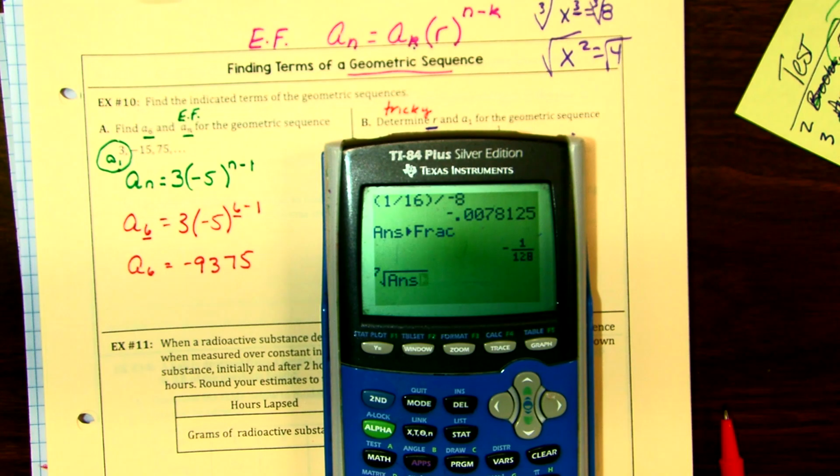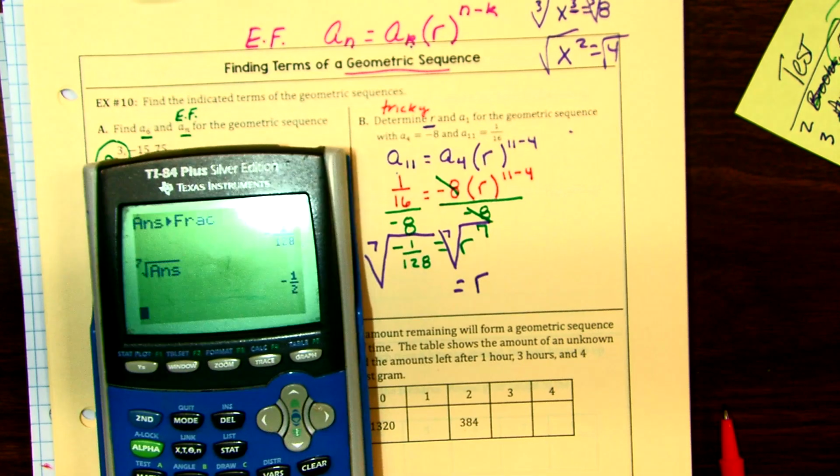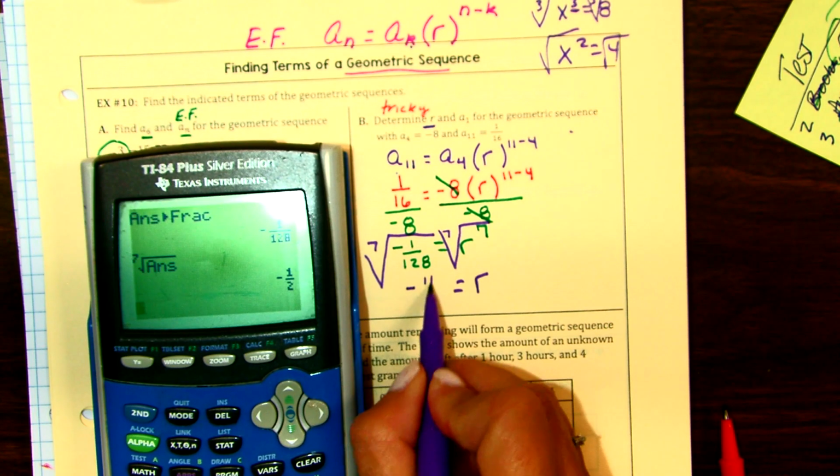So now it's going to do the 7th root of -128. And then you hit enter, and you get -1/2. So R is -1/2.